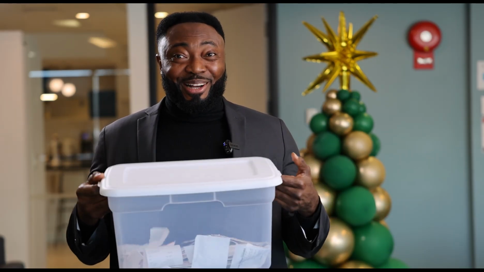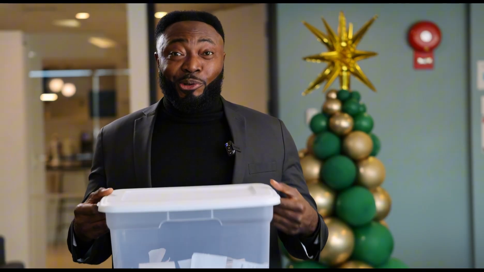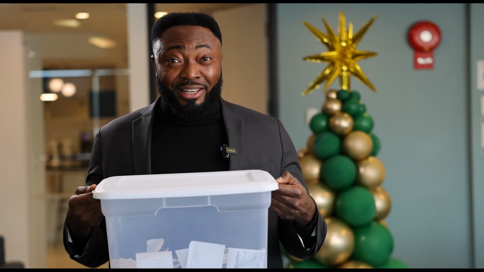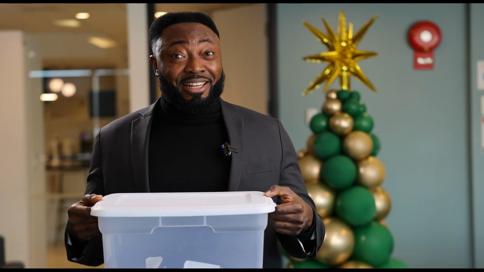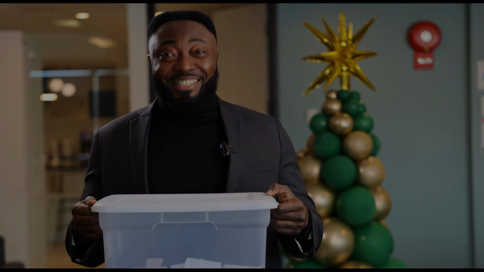Now, many of you, just like me, might have this shoebox of receipts, and you're probably wondering, oh, how am I going to capture all of this? Now, don't panic. I'm going to show you how this AI app called Rocket Receipts can actually turn this entire shoebox into a beautiful spreadsheet that will simplify your life and make your accountant love you. Here's how it works.